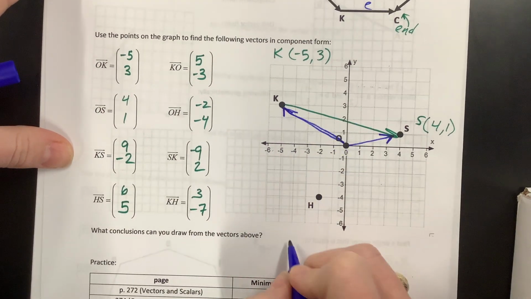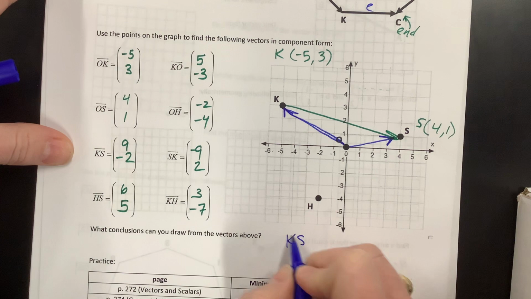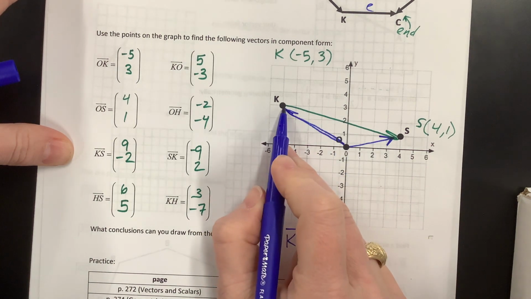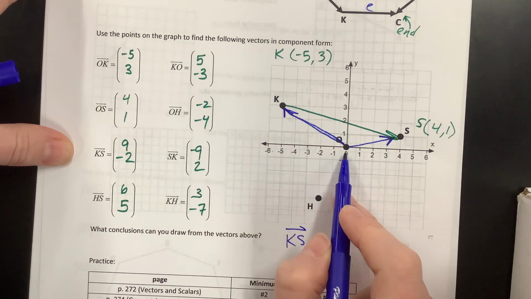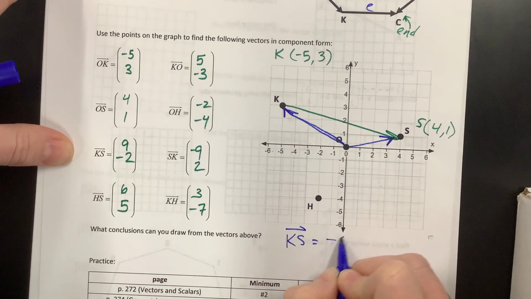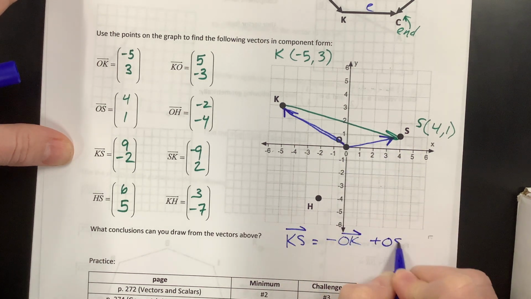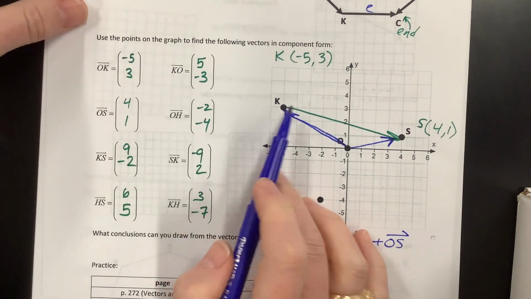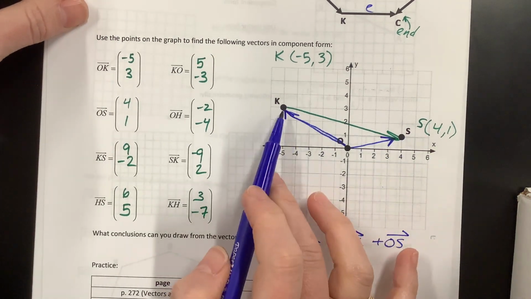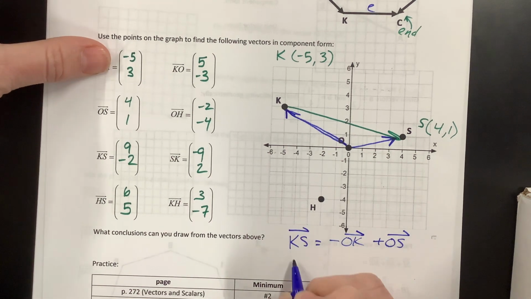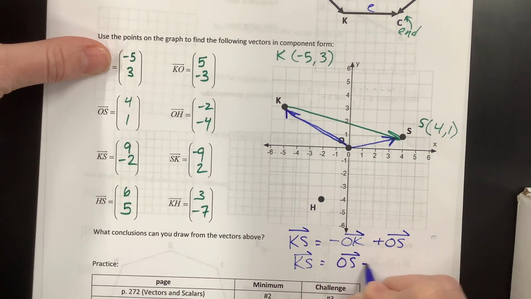If I want to get KS, I started here, so I have to do a negative OK and then a positive OS. So I start here and end here, going negative and then positive. What we typically do is say vector KS is equal to vector OS minus vector OK.